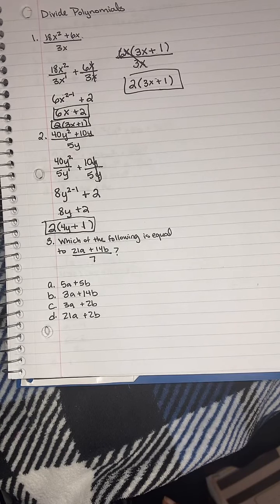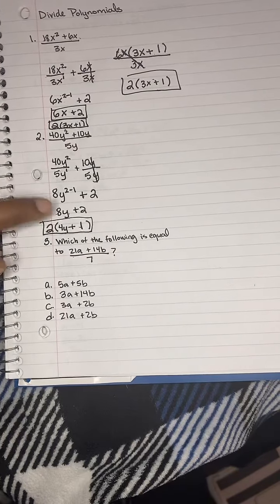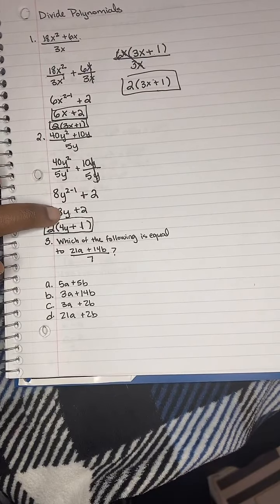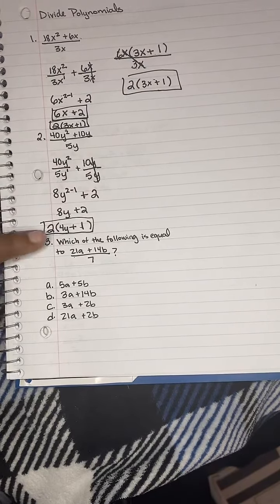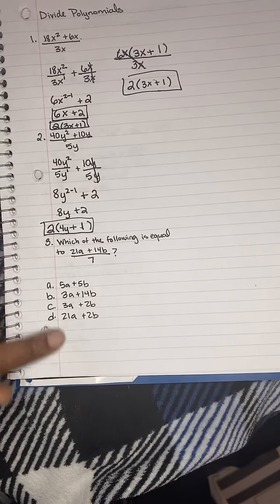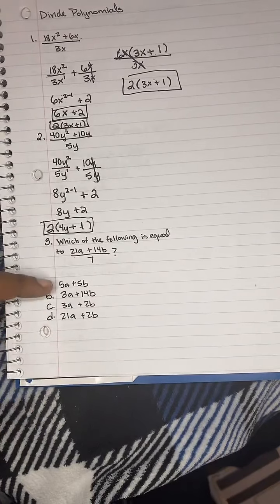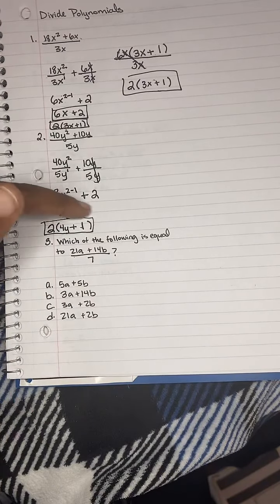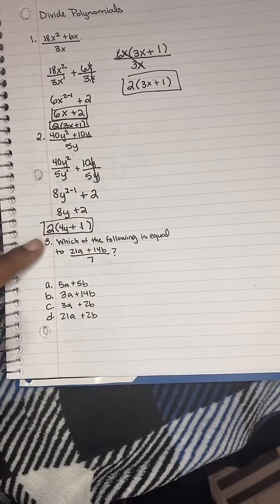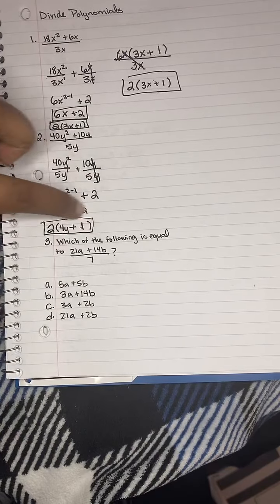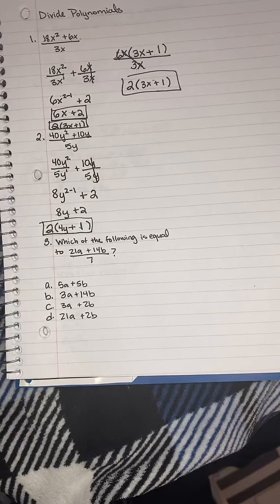And then if we divide by the 3x, okay, if we keep that division by 3x, we could do 6x divided by 3x. Well, what's 6x divided by 3x? These x's cancel, and 6 divided by 3 gets us a 2.